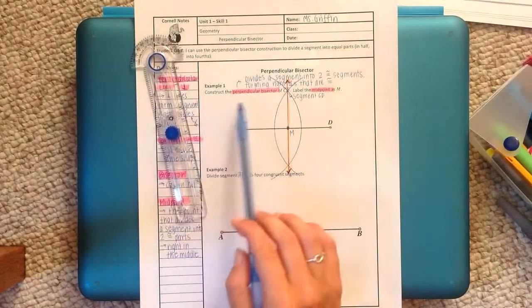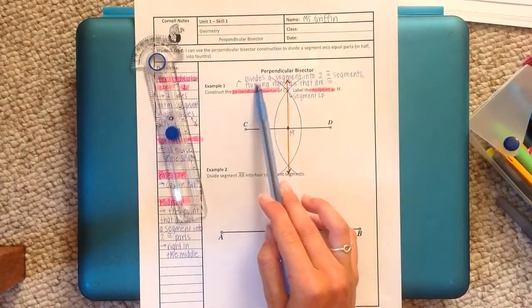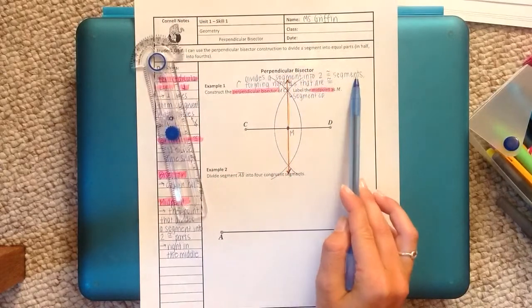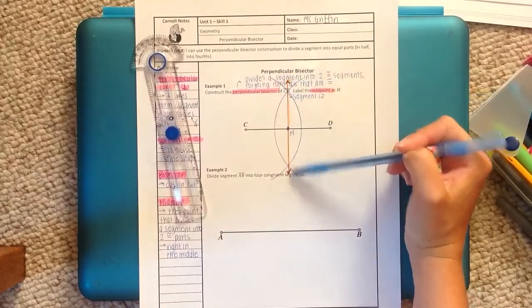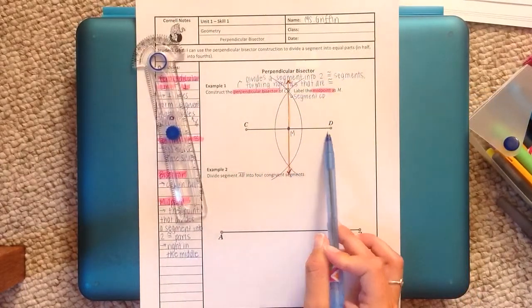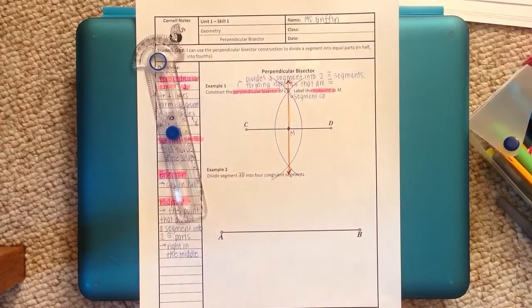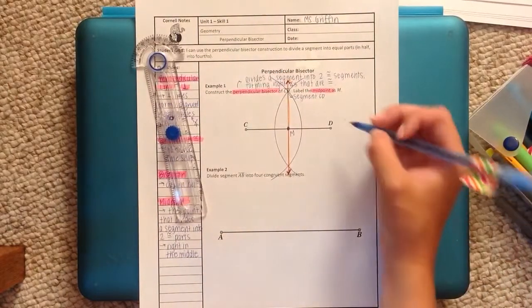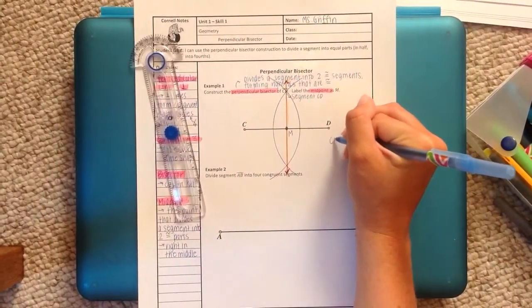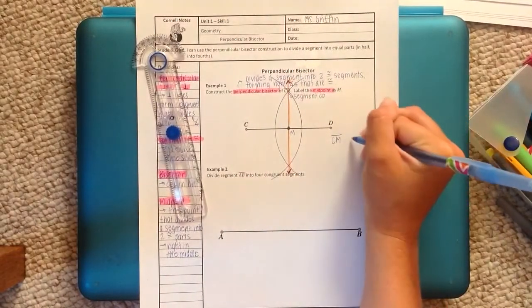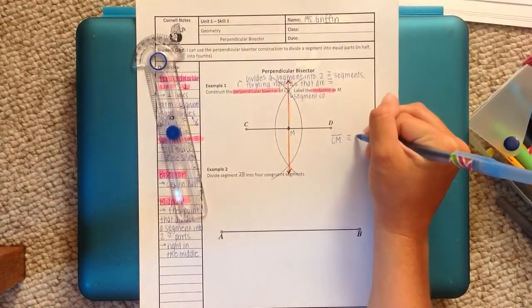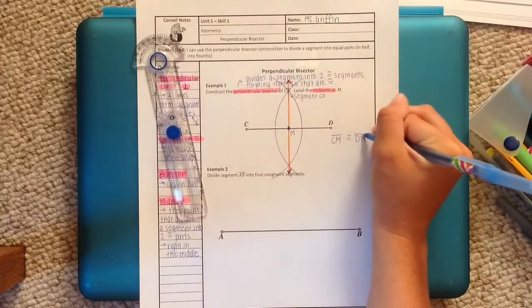Remember that we said originally that a perpendicular bisector divides a segment into two congruent segments. So if this orange line is dividing my original segment into two congruent or two equal parts, then I know that CM, the segment, is congruent to DM, the segment.